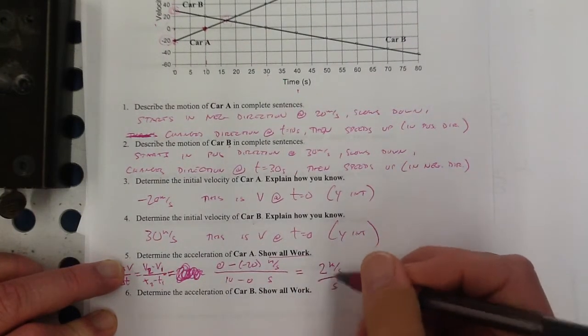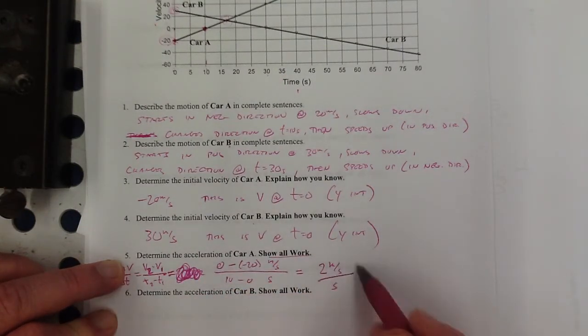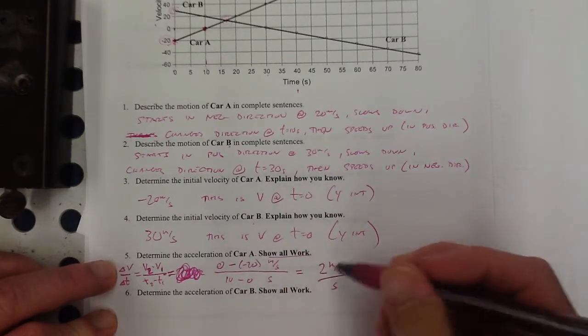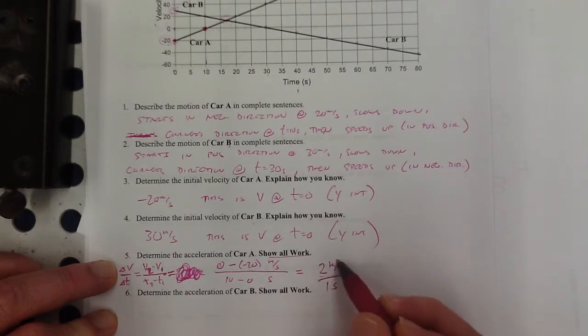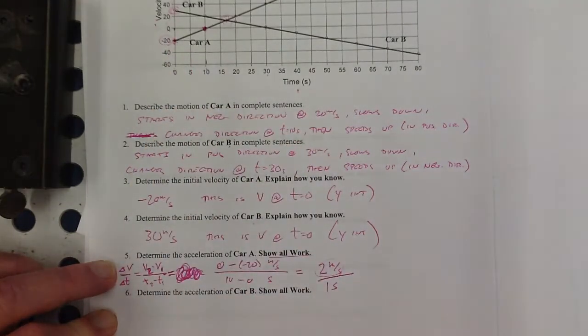Maybe it's better to write it like this instead of the meters per second squared. I don't care which way you write it, but this makes it more obvious what it means. This means that for car A, for every 1 second that goes by, the velocity increases by 2 meters per second. For every 1 second that goes by, the velocity goes up by 2.